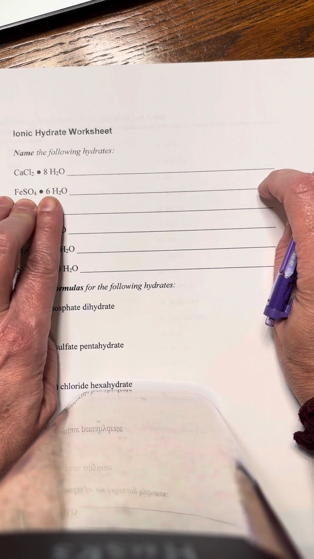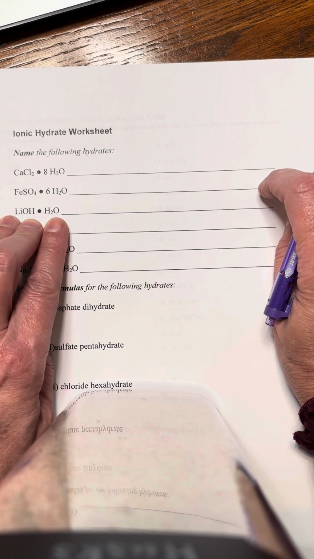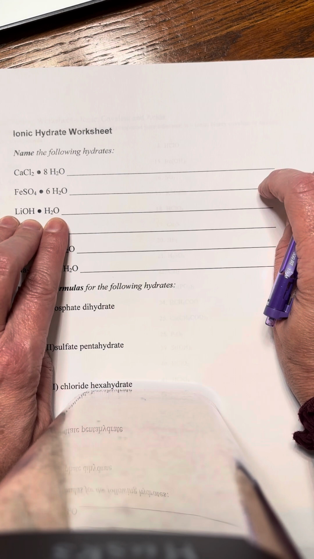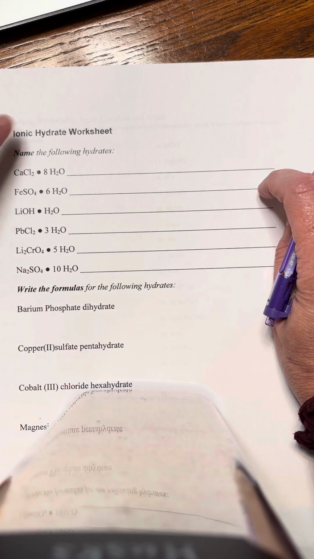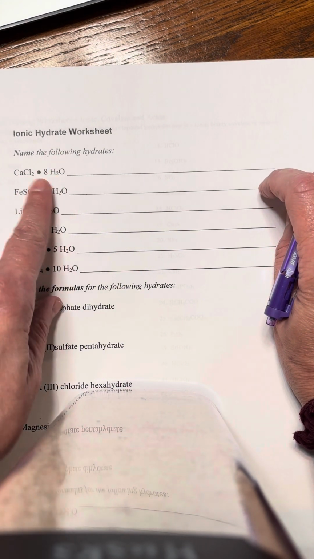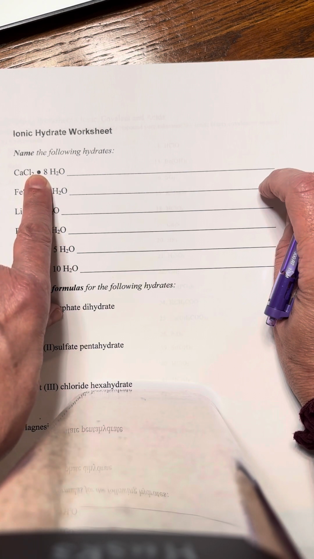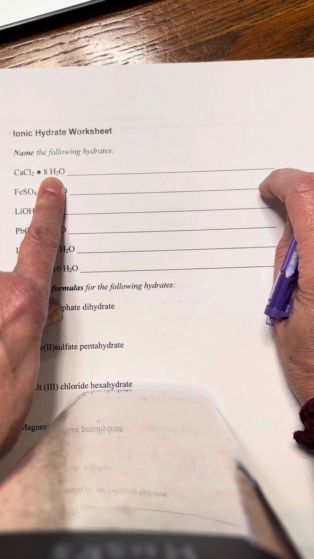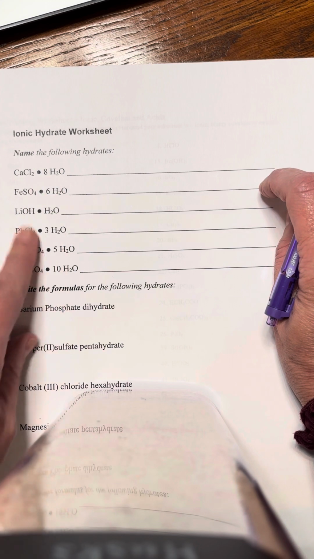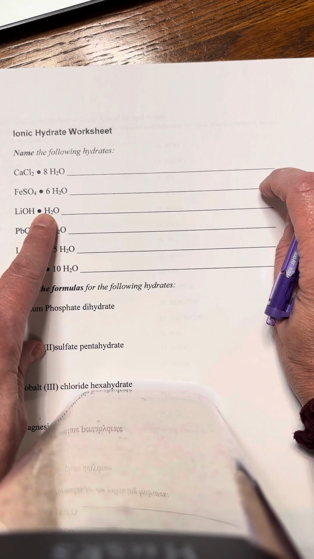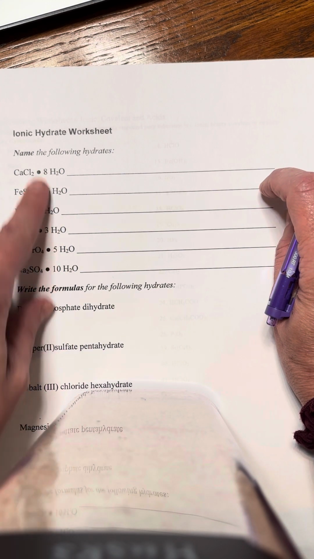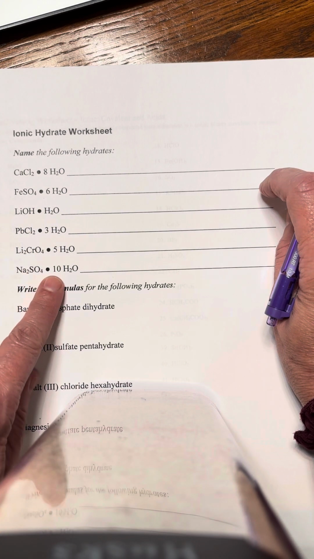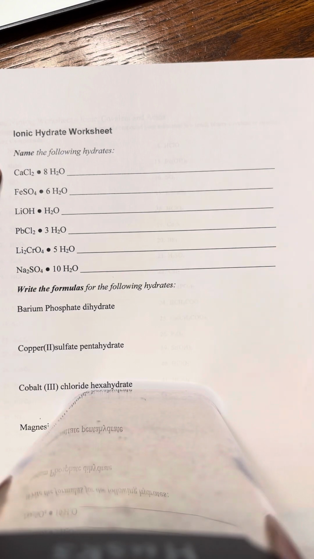And here we have 6 water molecules attached. Here we have one water molecule attached, and so on. Anytime you see a big dot like this, and then water with either no number, which indicates 1, or a number, then we're talking about a compound that's called a hydrate. And so we want to learn how to name these.